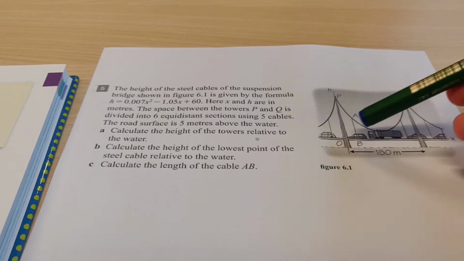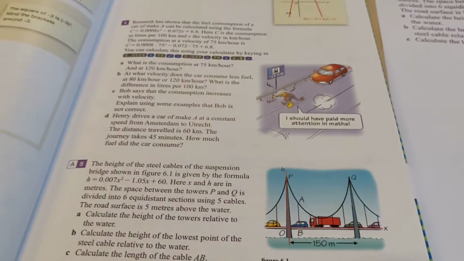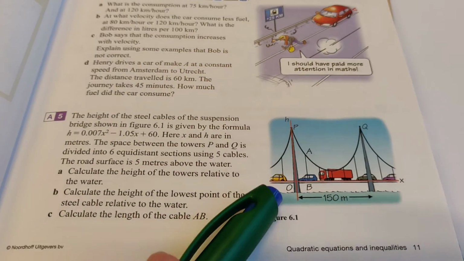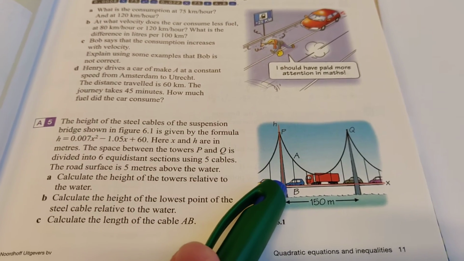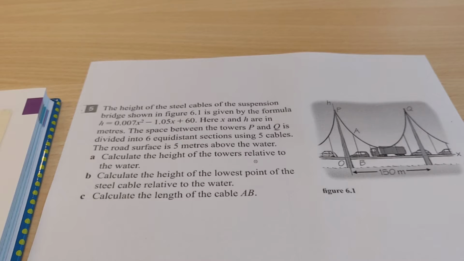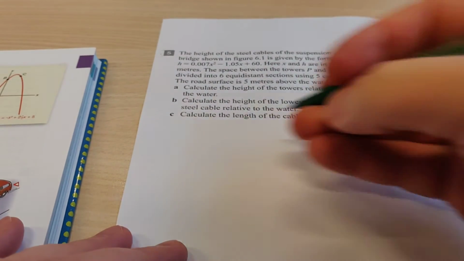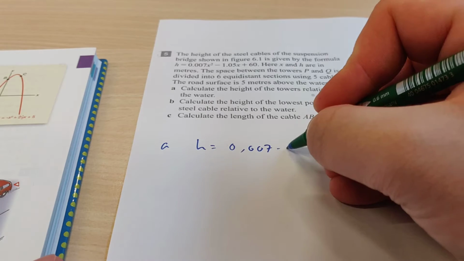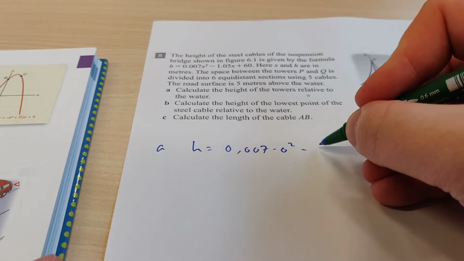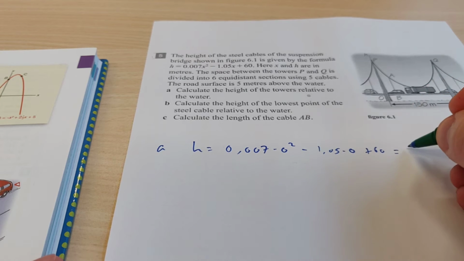It's a bit hard to see here, so maybe in the book it's more clear because you have these red lines. But we can see that P is on the y-axis, so x is 0 there. If you want to know how high P is, you have to fill in 0 in the formula. So we have 0.007 times 0 squared minus 1.05 times 0 and then plus 60. So it's going to be 60.